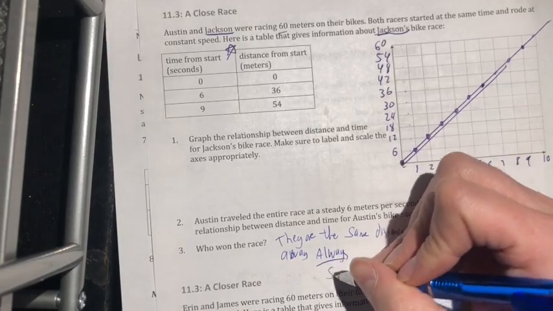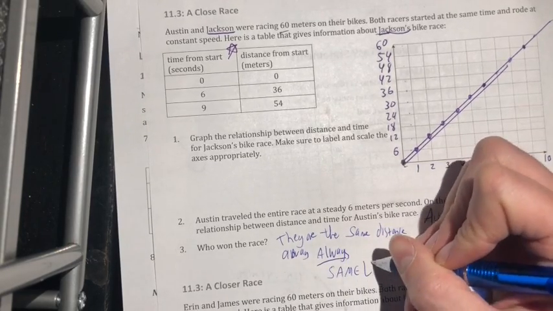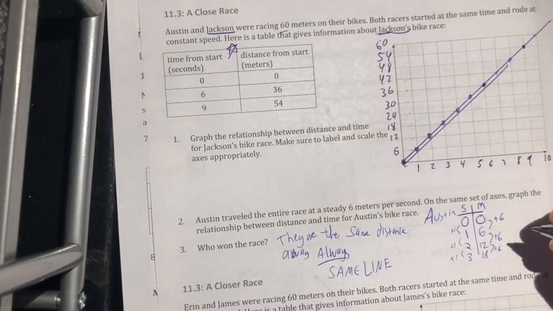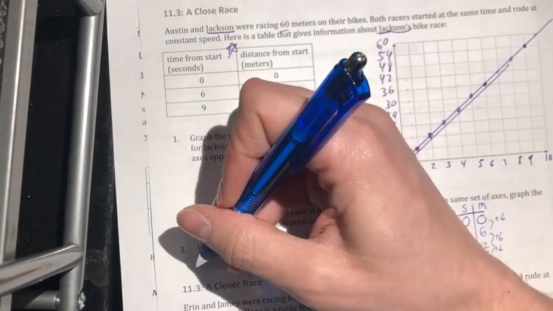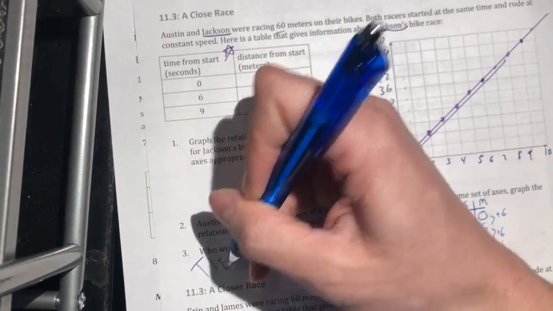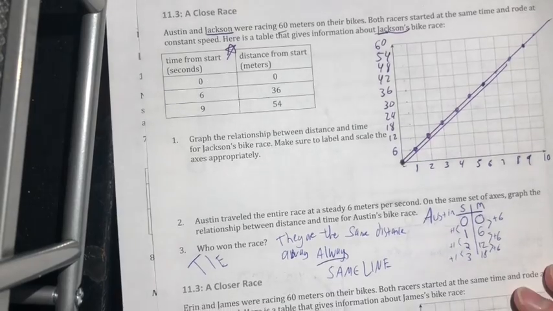So they are the same line. So who won the race? It was a tie. Very sadly. I know. We hate ties.